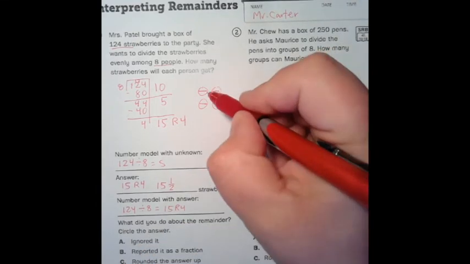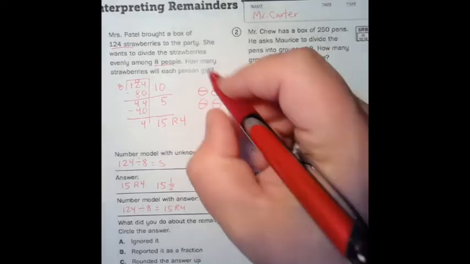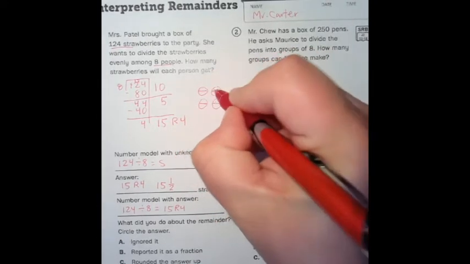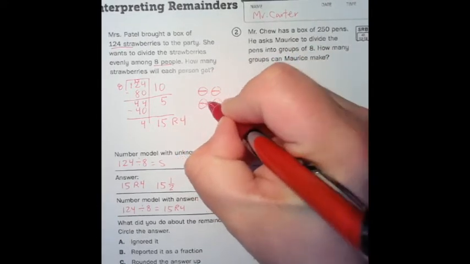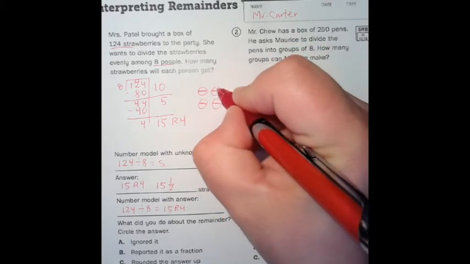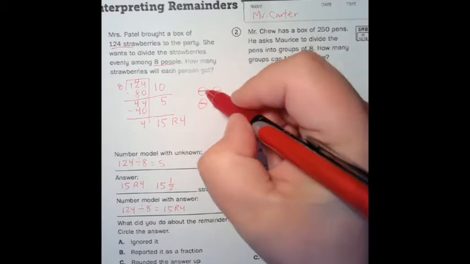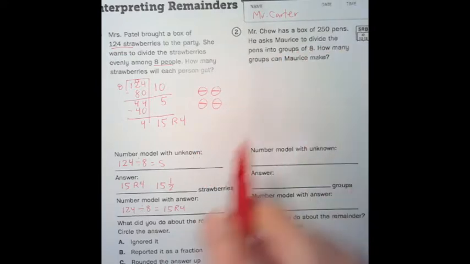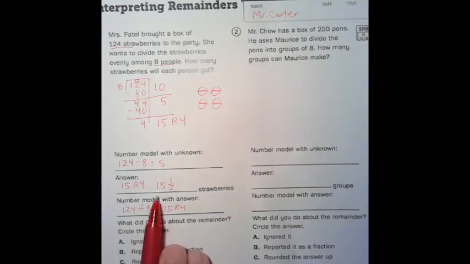Again, because I took my remainder of 4 and I cut those 4 strawberries in half, that gives enough pieces for 8 people to have: 1, 2, 3, 4, 5, 6, 7, 8. So again, each person is going to get a half of a strawberry. So the answer is each person is going to get 15 and a half strawberries.